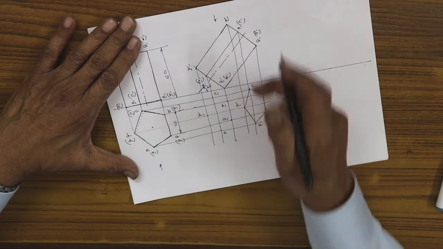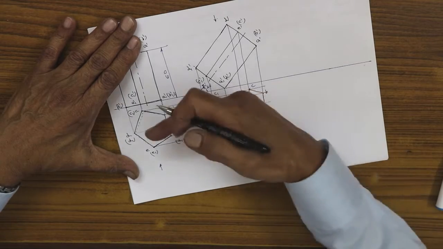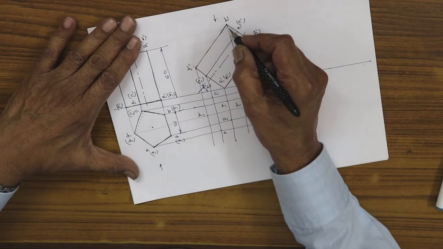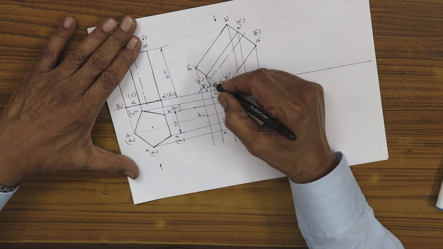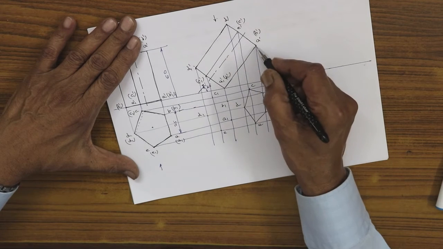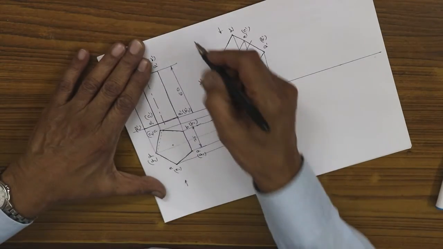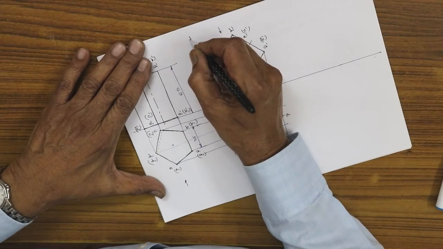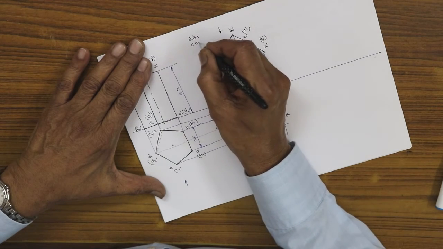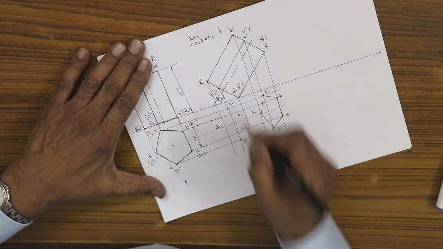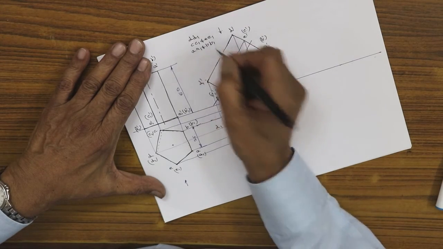Now, how to complete the longer edges? By connecting the top and bottom, we have longer edges, straight edges. First, what we see is D1. Second, C1 and E1. Third, A1 and B1 as you keep moving towards the XY line. I'll just make a hint here. D1 longer edge first, C1 and E1 second, then A1 and B1 the third one.